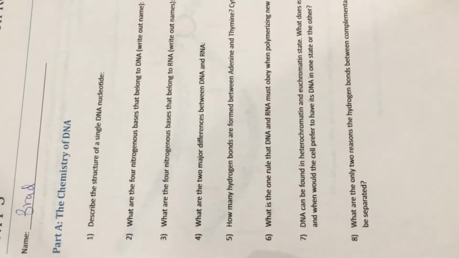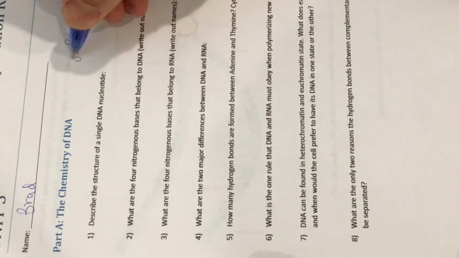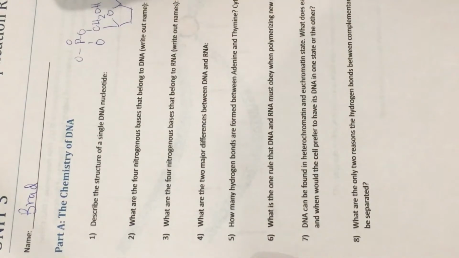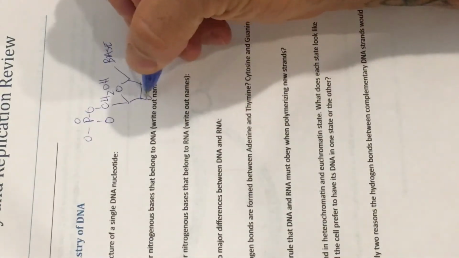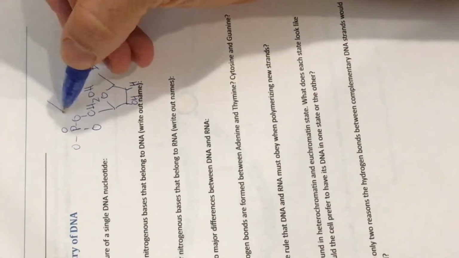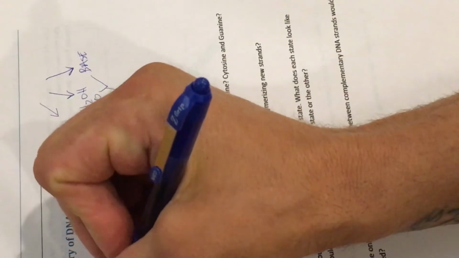And first, the question is, describe the structure of a single DNA nucleotide. Well, we know a single DNA nucleotide looks like this. And of course, there's an OH group here and then an H there, right? So what we're looking at here is the three parts. Describe the structure of a DNA nucleotide. It has three parts.